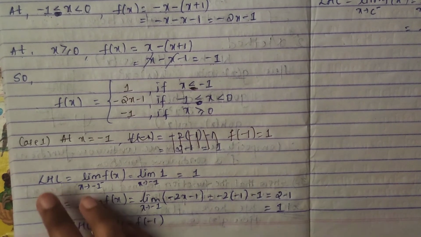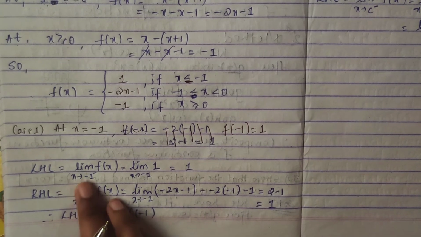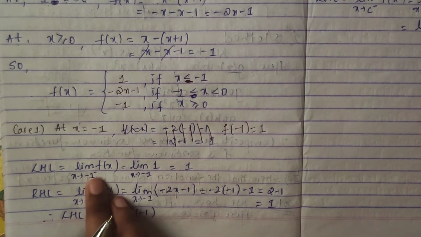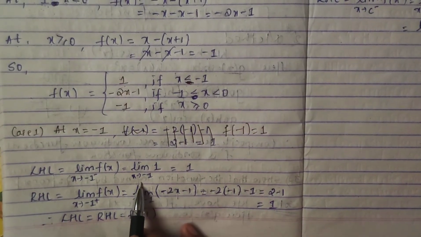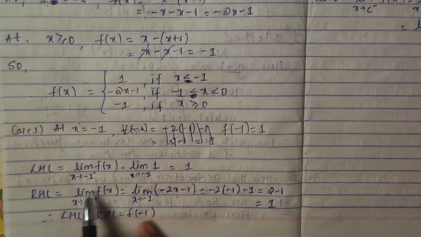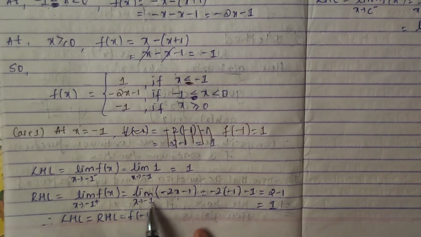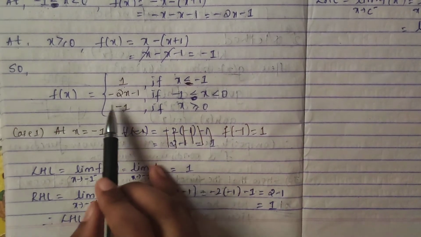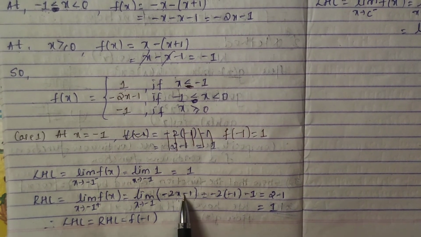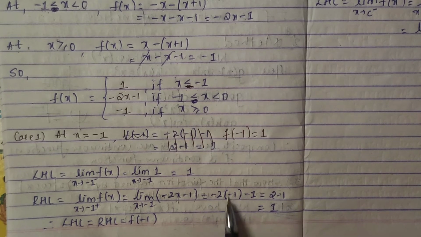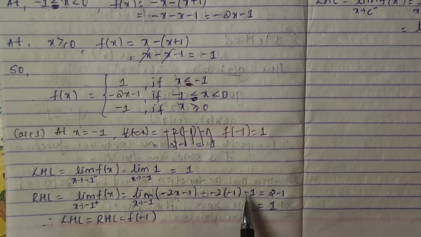Then next we have to find our LHL and RHL. LHL: limit f of x as x tends to minus 1 minus. Minus 1 minus means less than. So less than, our f of x is 1. So limit 1 as x tends to minus 1 is equal to 1. RHL: limit f of x as x tends to minus 1 plus means x greater than minus 1. That is minus 2x minus 1. Substituting x as minus 1, you get minus 2 into minus 1 minus 1. Minus into minus becomes plus, so plus 2 minus 1 is 1.